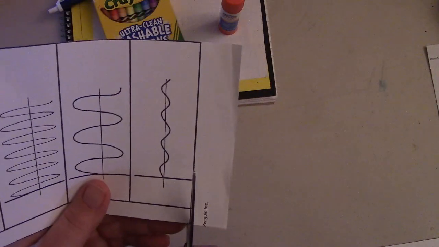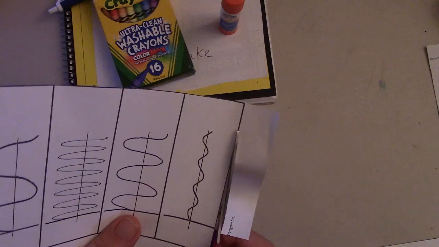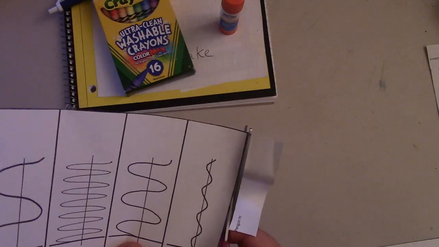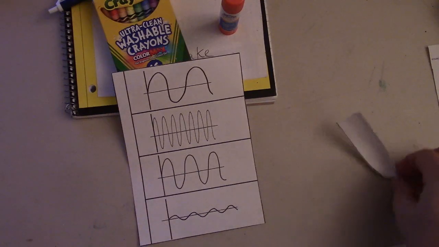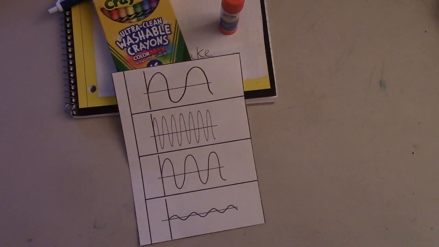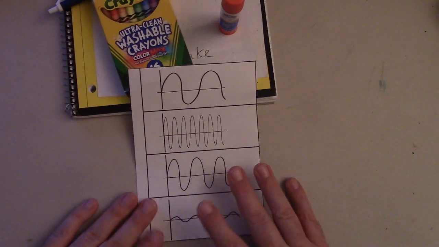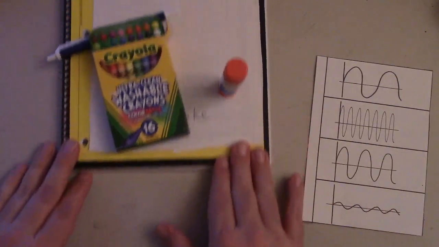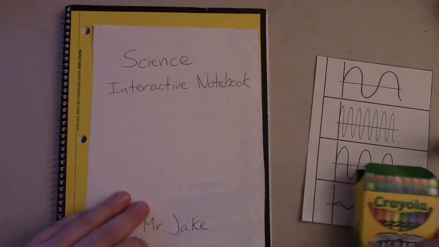So you notice I'm just cutting out this whole rectangle first. I'll be making more cuts, but for now, just the rectangle. There we go. All right. There we have it. All right, so I have this right now. And what I'm going to do is open up my notebook to the next page.